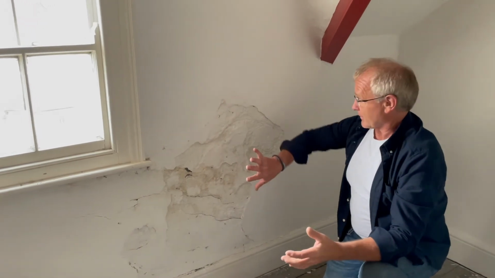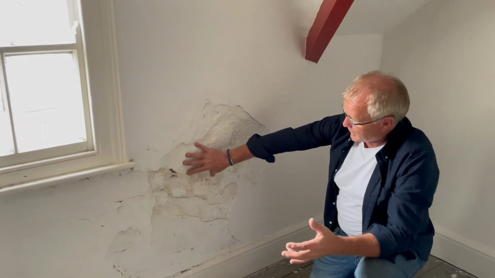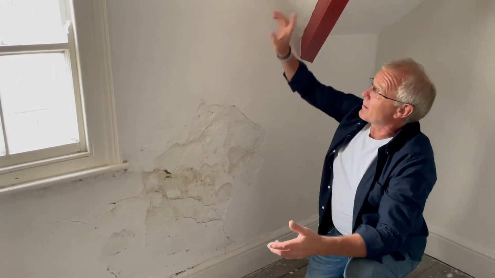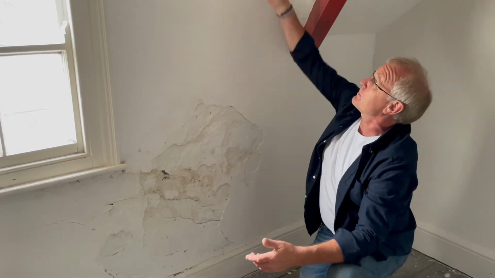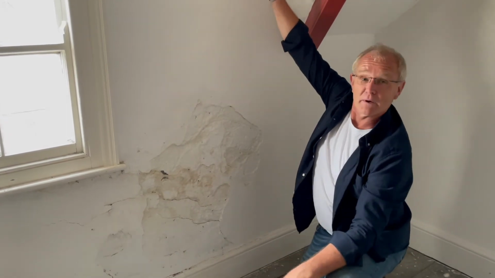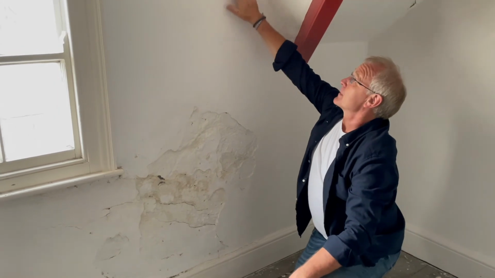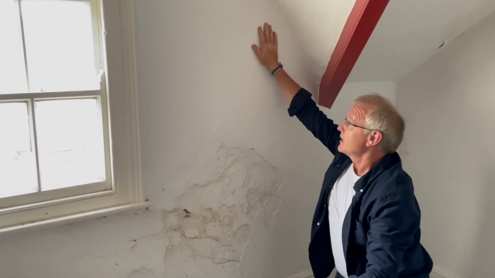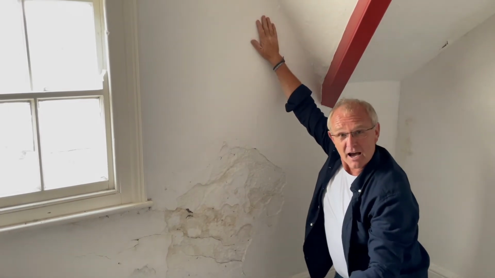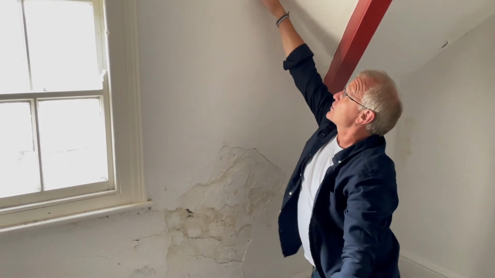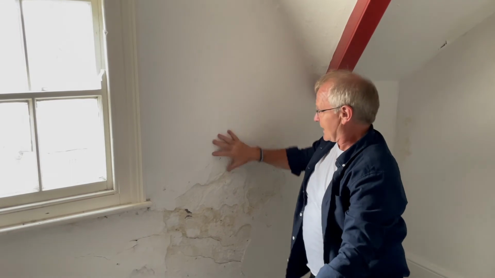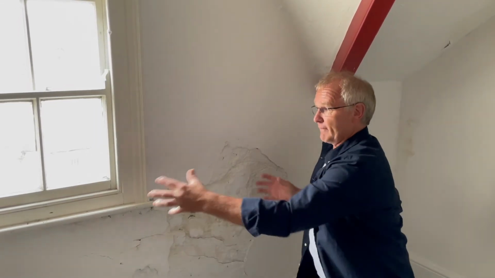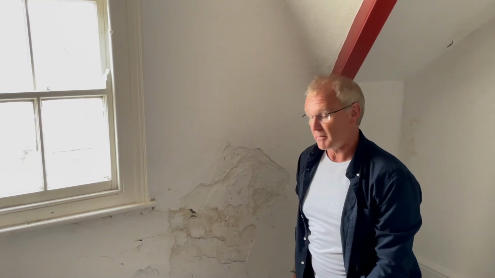Another reason why damp could be coming in might not be through the window or the wall, it could be coming in through the roof. If, for example, the roof tiles have come away or the soffit is broken outside, rain could be blowing in under the roof tiles onto the wall up here and then trickling down and coming out at this point. So again, it can be confusing as to where the damp is coming from.